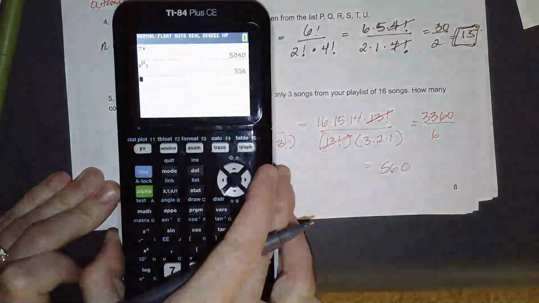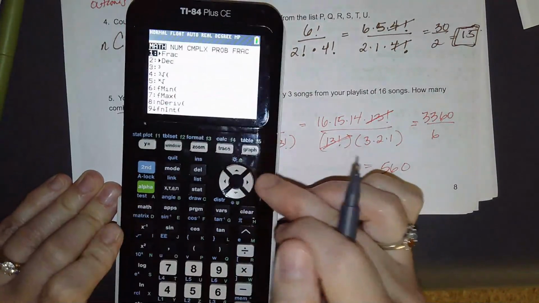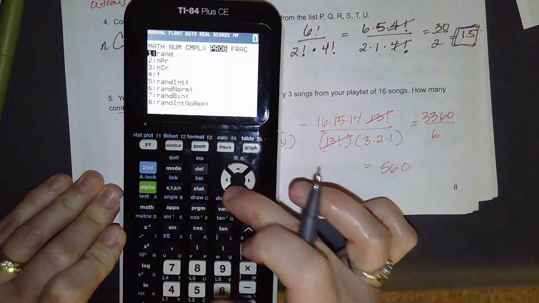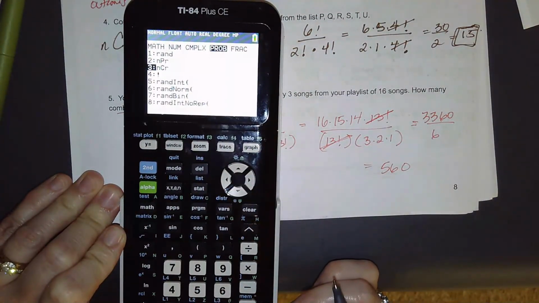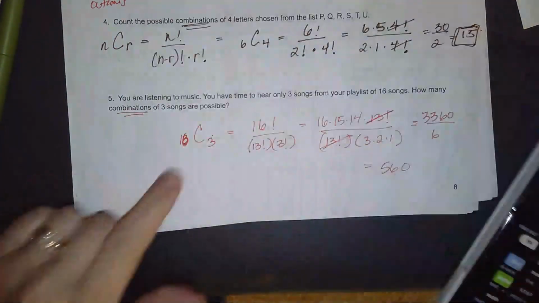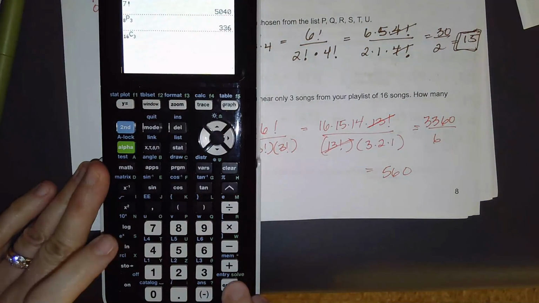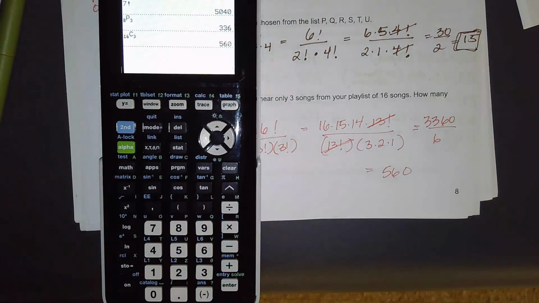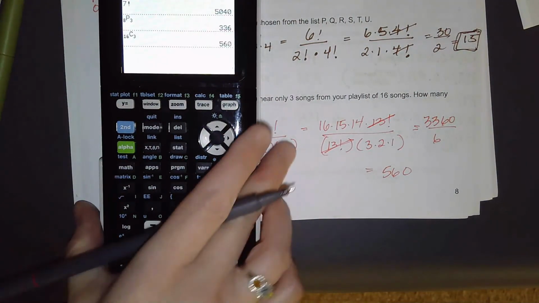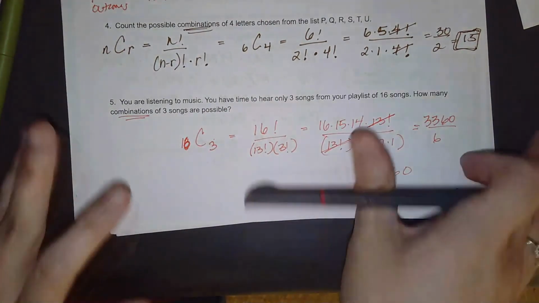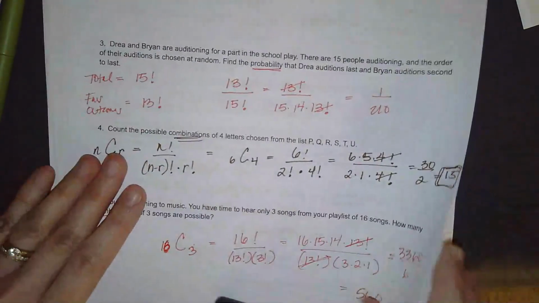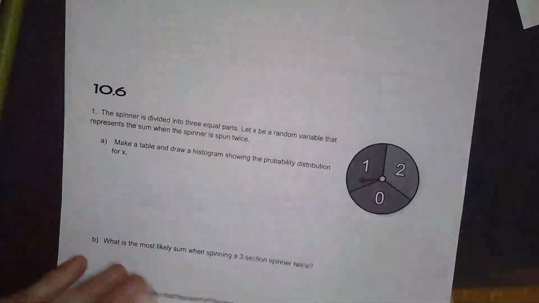Let's go ahead and use your calculator. Hit math, go over to probability, and this time hit combinations, which is option number 3. So we did 16 and 3, so just type in 16, arrow over, hit 3, we should get 560. So again, obviously the calculator works a little nicer because it's a little quicker, but I do want to see the math worked out in this problem.